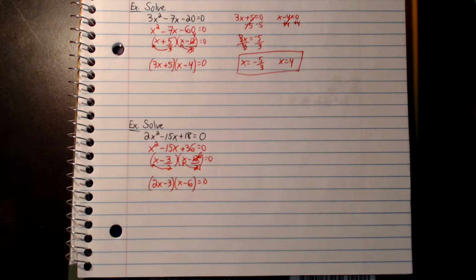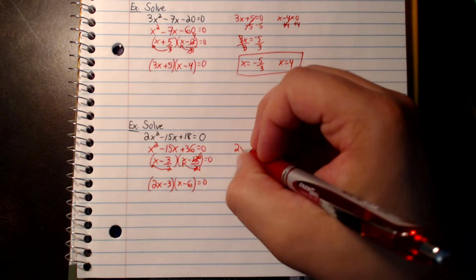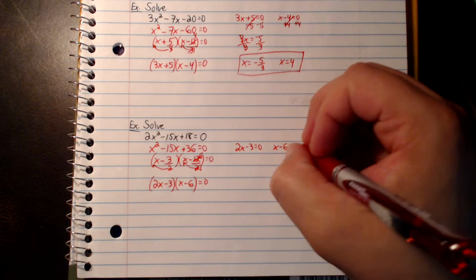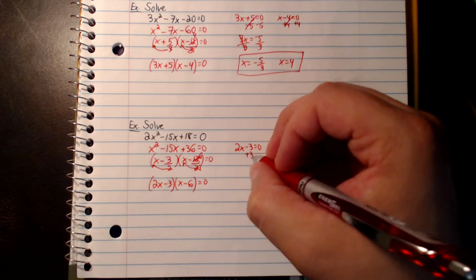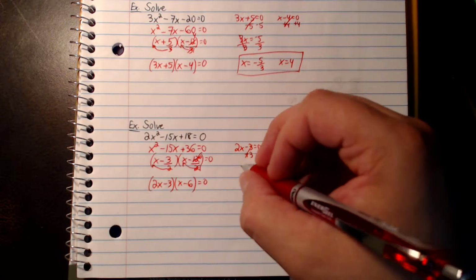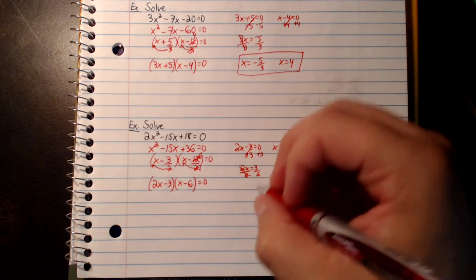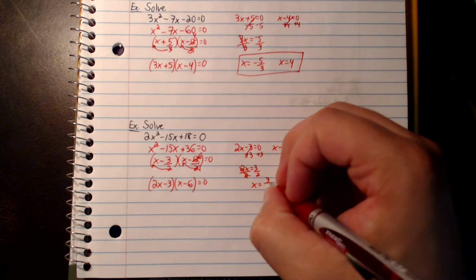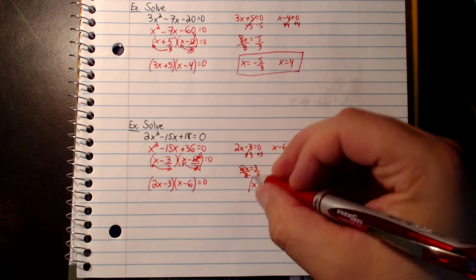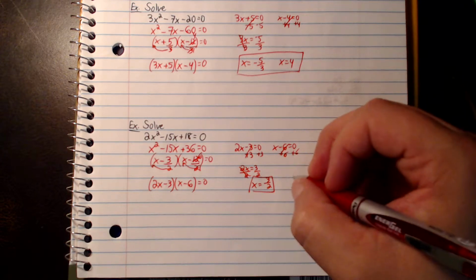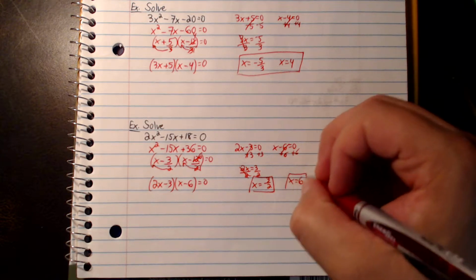And finally, we're going to take each of those pieces, set it equal to 0. I'll start off by adding 3 to both sides and then dividing by 2. We'll get x equals 3 over 2 for our first answer, and our second we'll just add 6 and get positive 6.